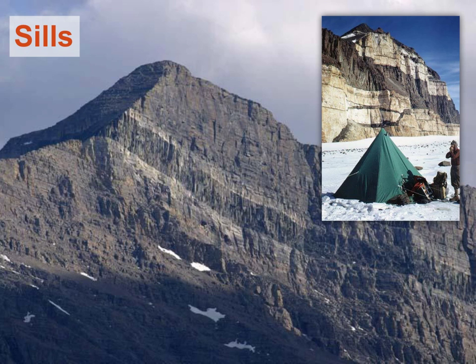Here's a sill. So why is this sill not completely flat, as is generally depicted in diagrams? Since this is at an angle, how can you tell that this is a sill and not a dike? Grace? It's parallel to the other layers. Okay.